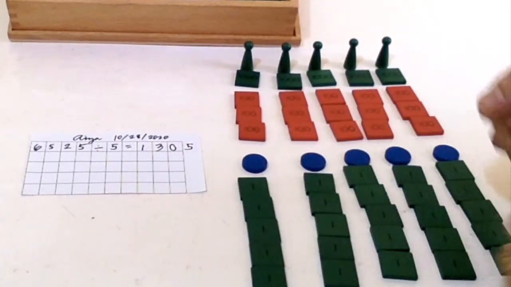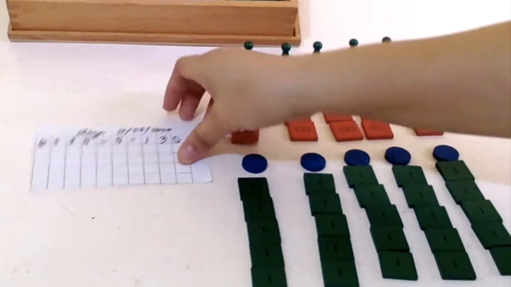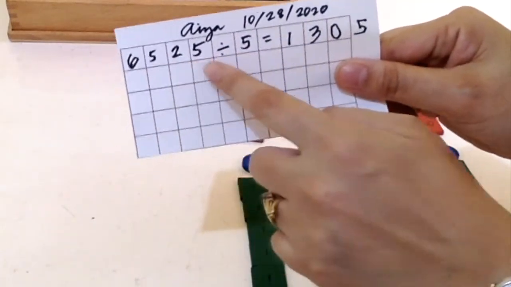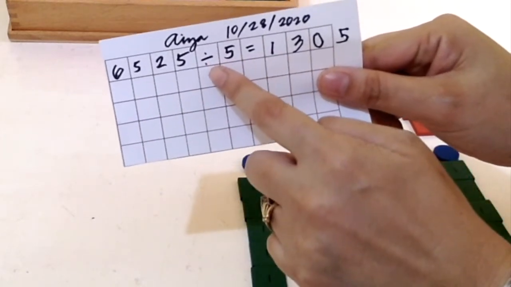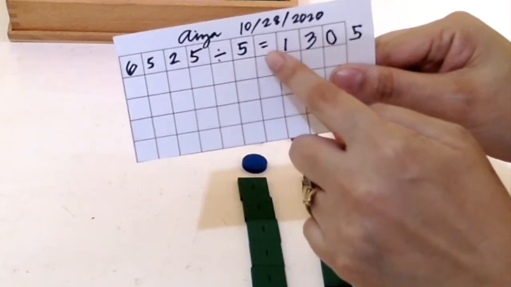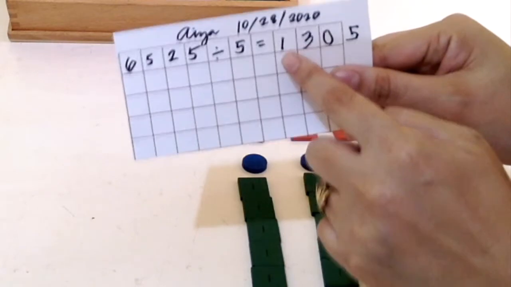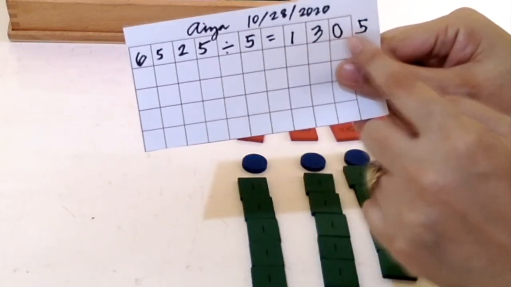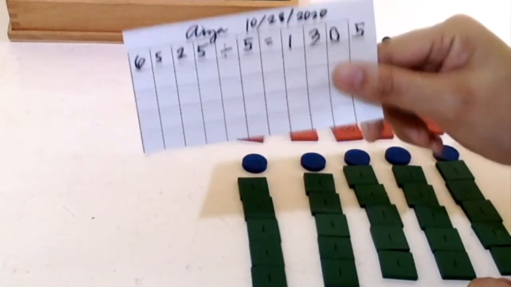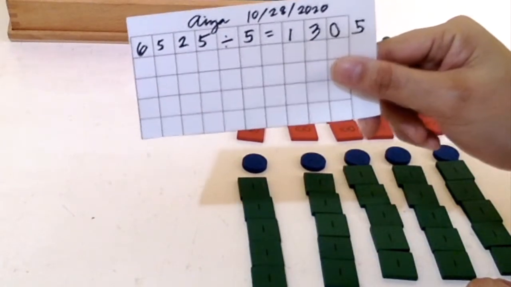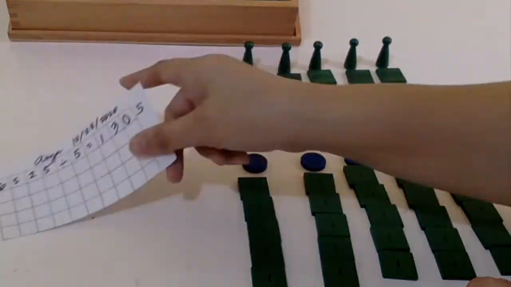Let's write it down. There we go. So, first we started with 6,525. We divided it by 5 equals 1,305. Now, I would like you to do another problem, okay?